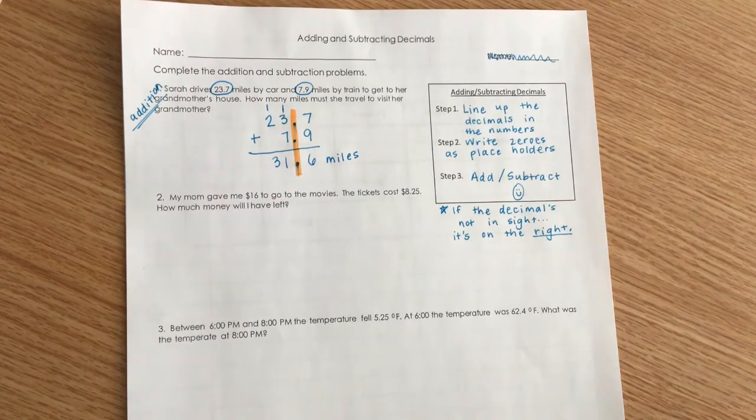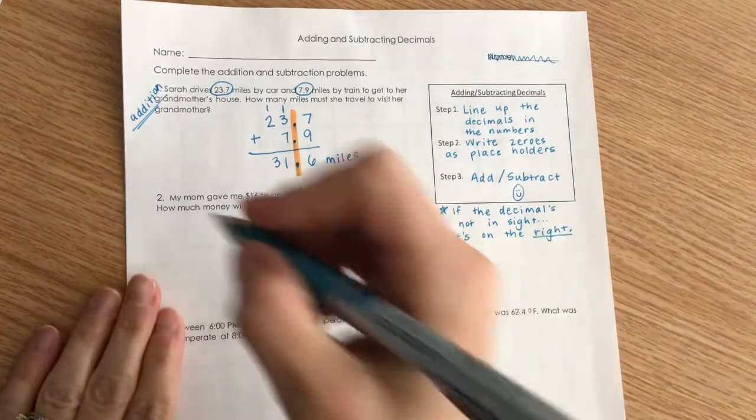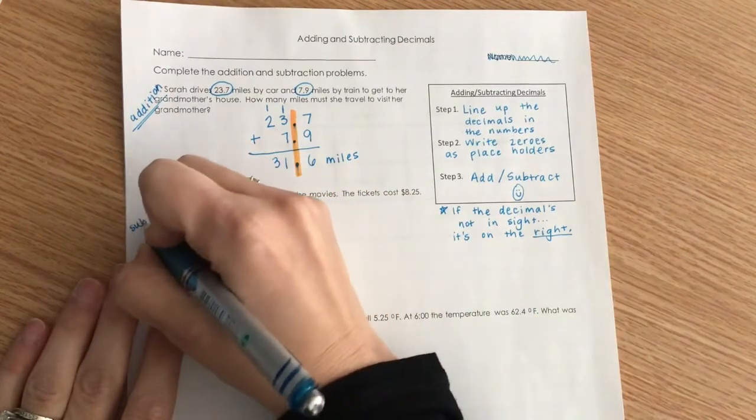All right, number 2 says, my mom gave me $16 to go to the movies. The tickets cost $8.25. How much money will I have left? Is this an addition or a subtraction problem? Subtraction. It is subtraction, so let's write subtraction over here.